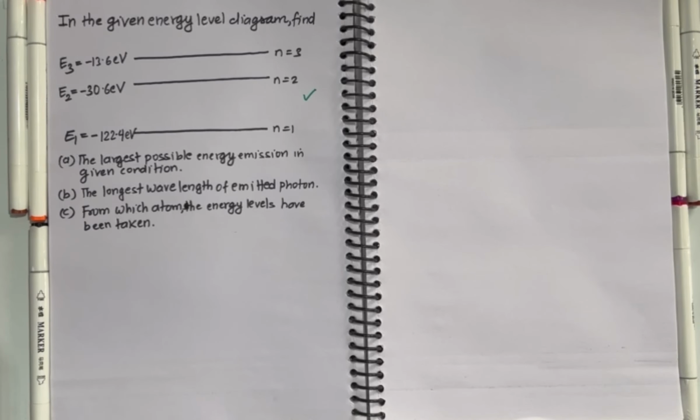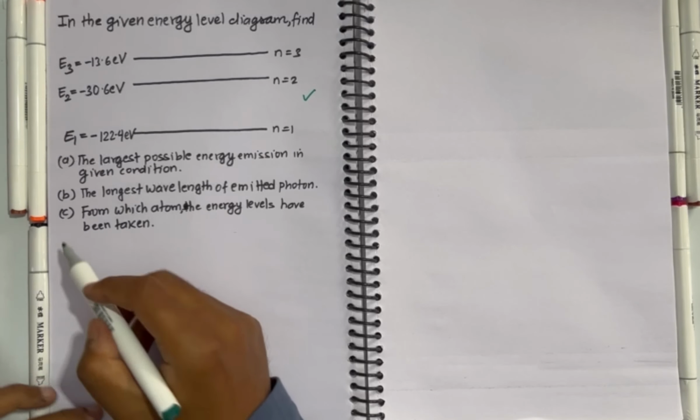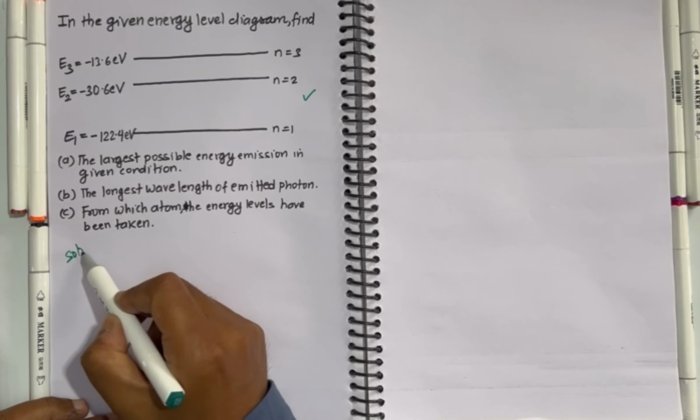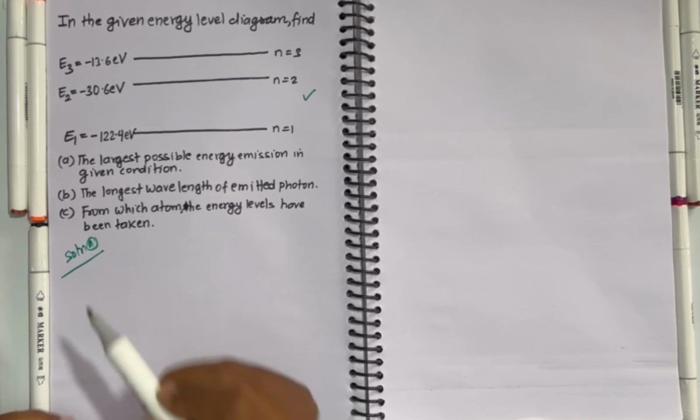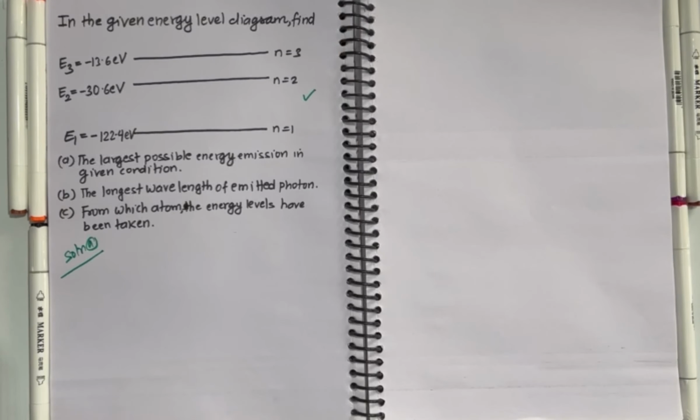So let us discuss solution of A. Okay, so we are asked to find the largest possible energy.